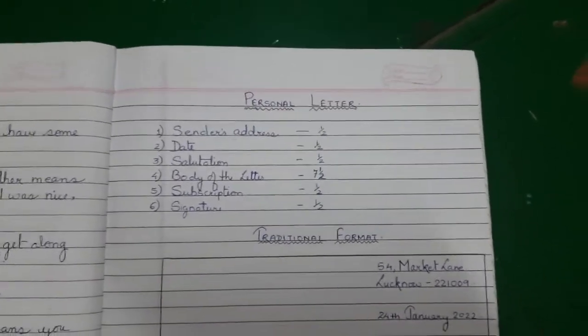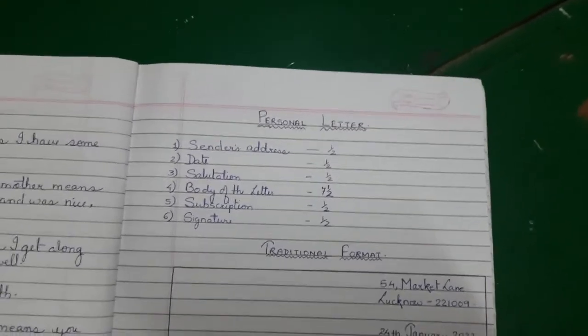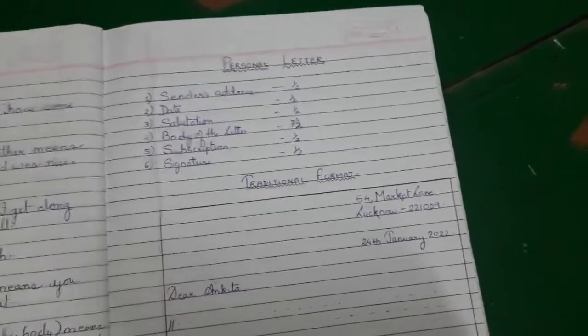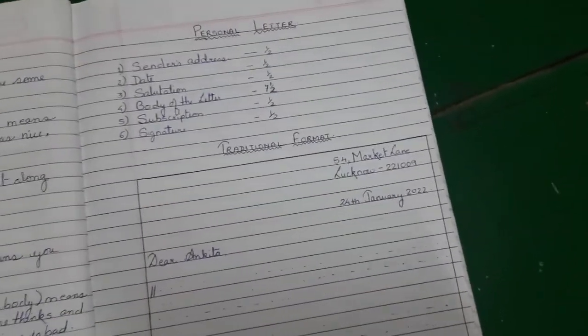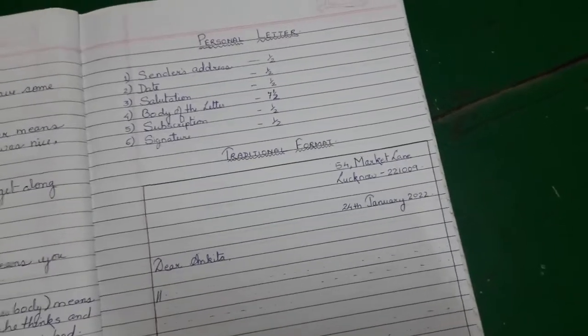In today's video I'll show you the traditional format, and in my next video you are going to see the box type format, and which type of format you must be following, that also I will make clear in my next video. So today let us see the traditional format.